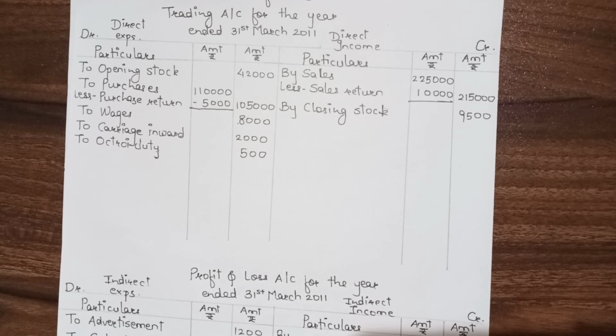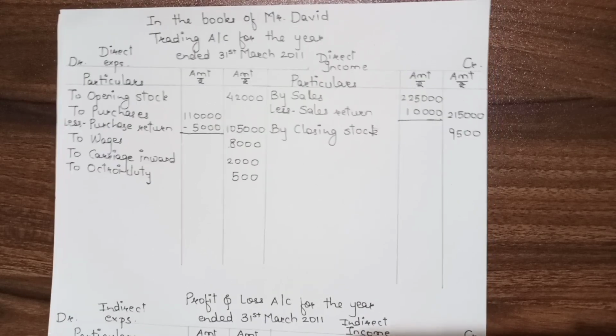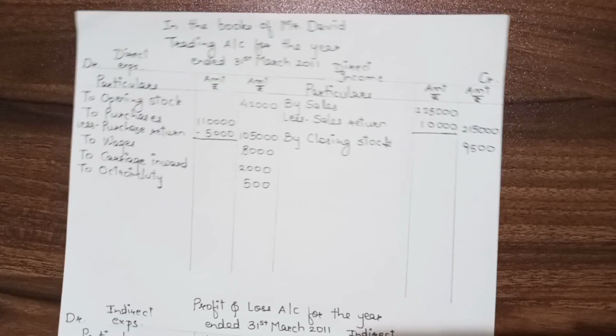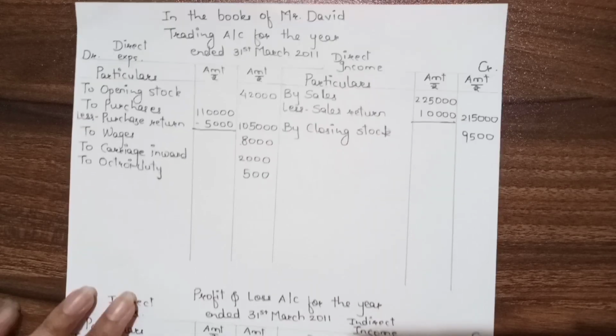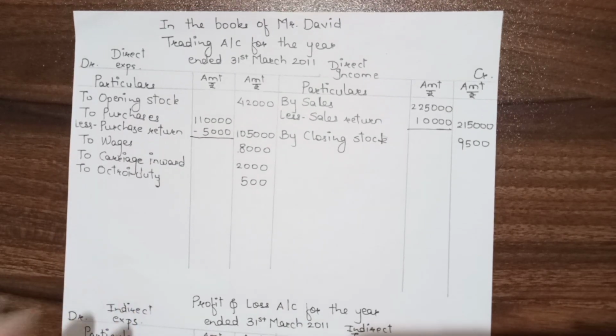Now we have to do the total. Do the total of the trading account. Just pause this video, see the amounts, and do the total. Firstly do the total of the credit side and then the debit side and compare which value is larger. If the debit side is larger than the credit side, then it is your loss, and if the credit side is larger than the debit side, then it is your profit. So check out.